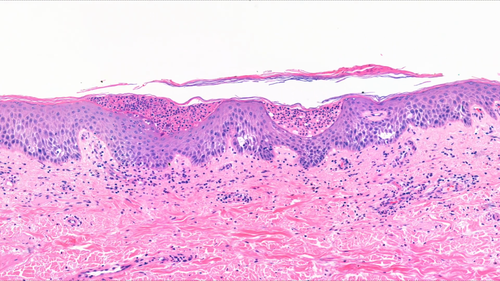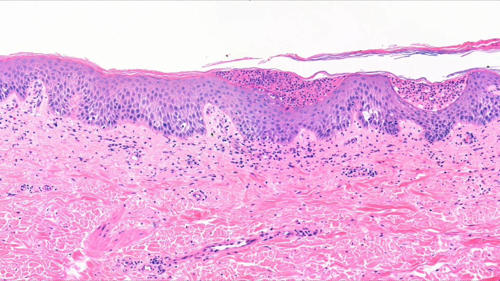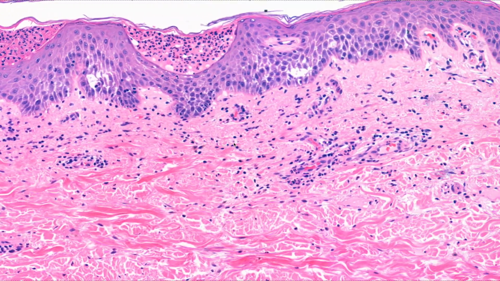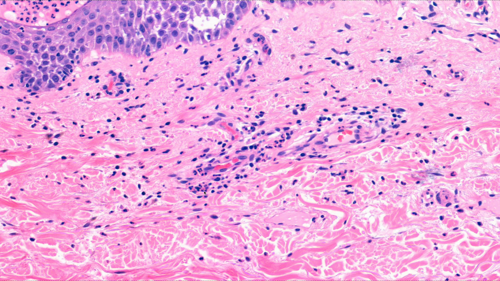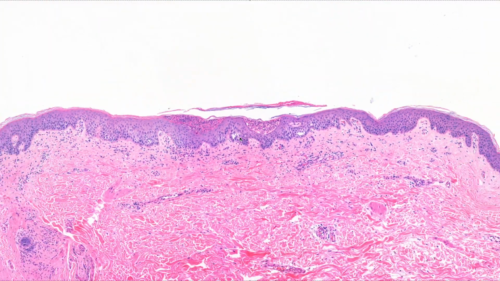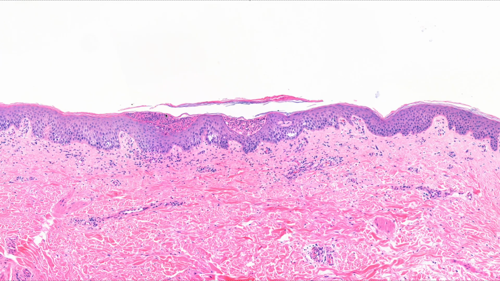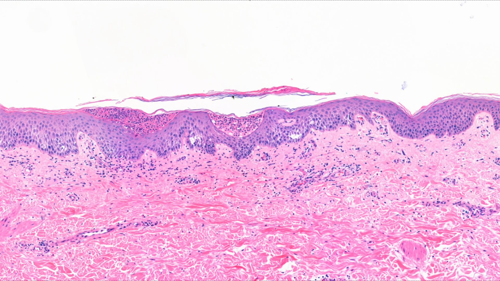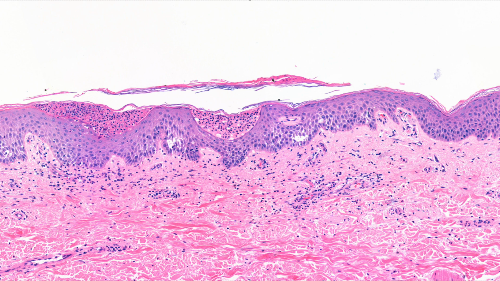with a bit of spongiosis of the epidermis, and then this inflammatory infiltrate in the superficial dermis, which did also include some neutrophils as well. So my initial thoughts on this was, well, possibly it could be psoriasis. We've got some scale on the top, and we've got the neutrophilic microabscesses.